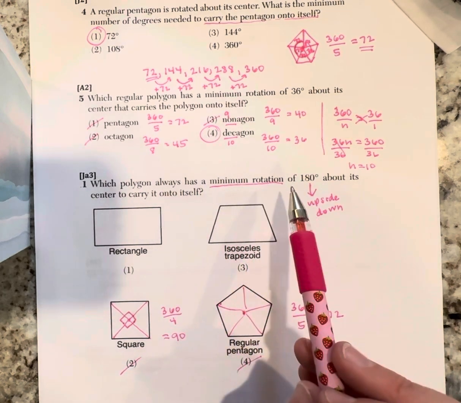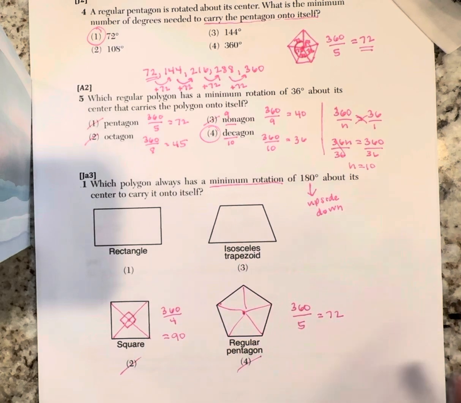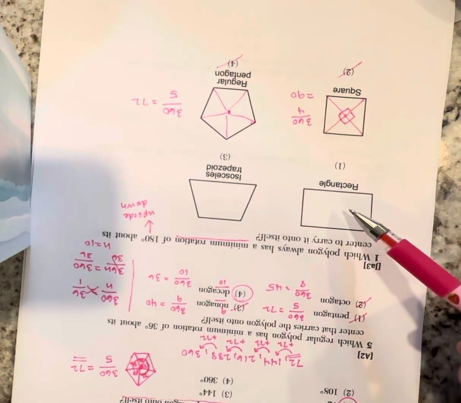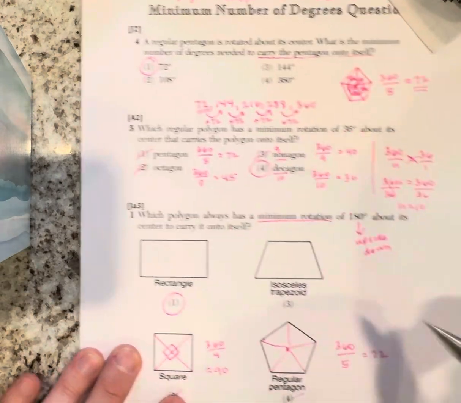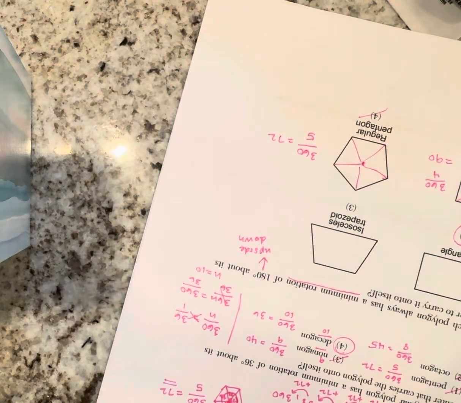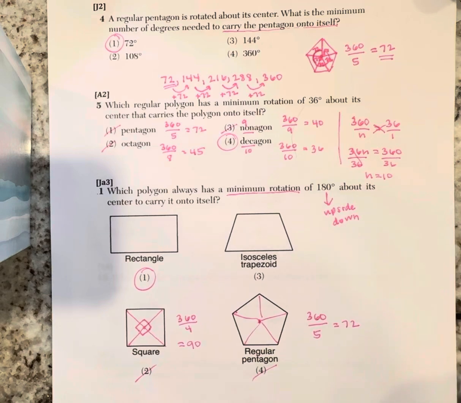A minimum rotation of 180 means it's got to look the same upside down. Only one of these looks the same upside down. That's number 1, it looks like a rectangle upside down. This one doesn't look the same upside down. It actually doesn't really look the same any way you put it. This does not have, it's just 360. Like it only looks like itself when you rotate it 360 degrees.